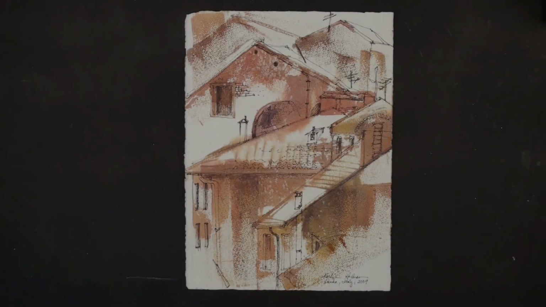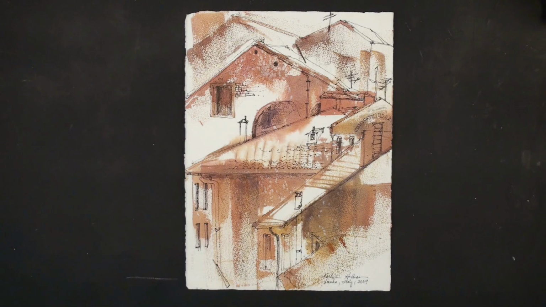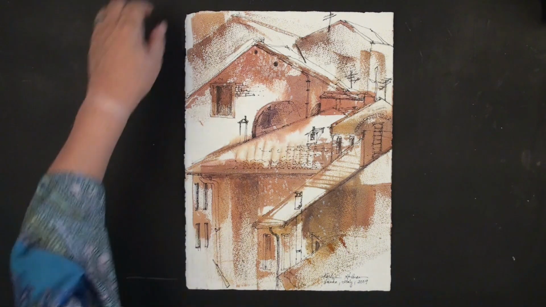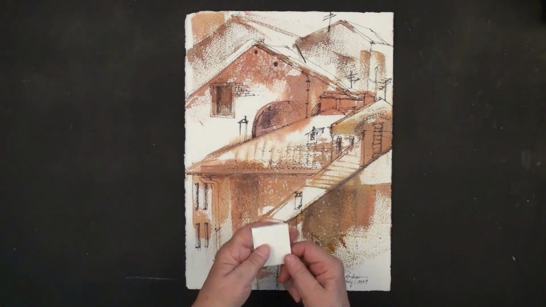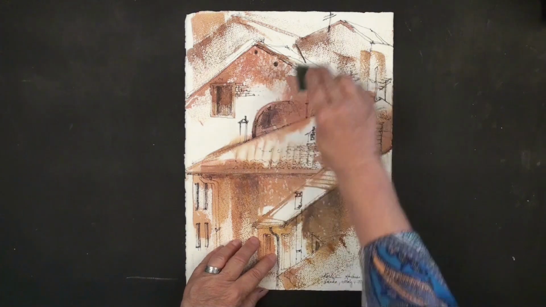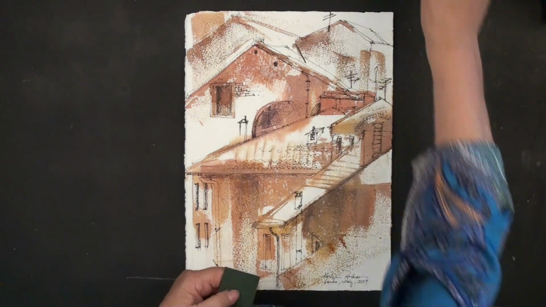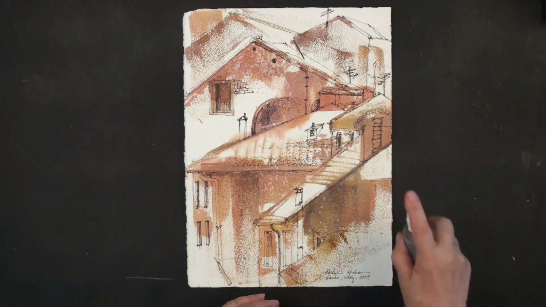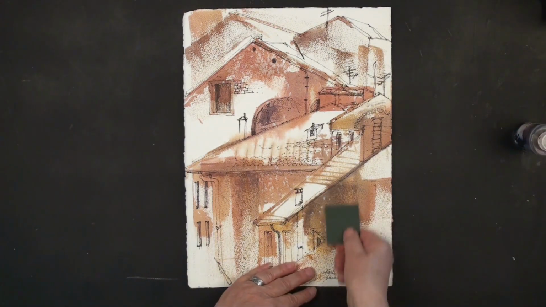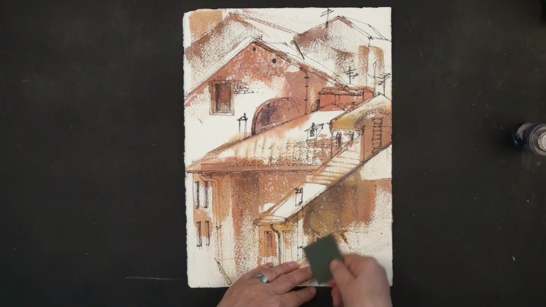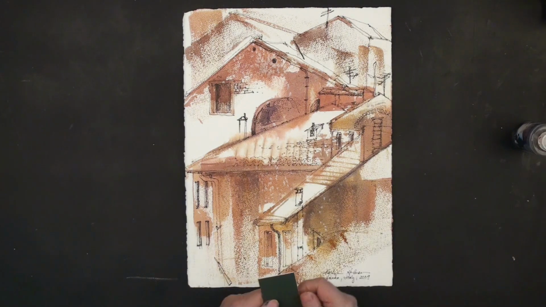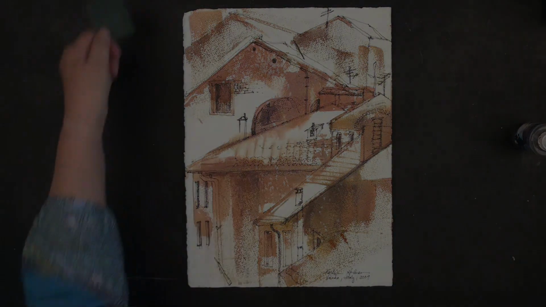This is one I did on location in Siena, Italy. And I did this with a piece of mat board. Just literally scraped the textures. And then when I wanted the textures to be wet, I would just spray in it and move the paint until it softened. And you're going to see me doing some of that today in the buildings.